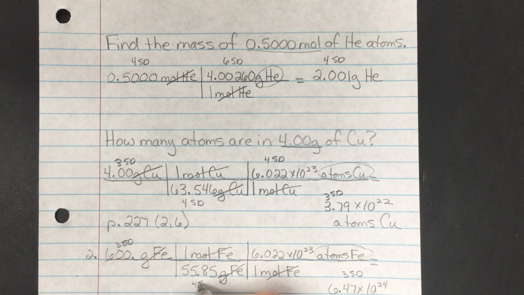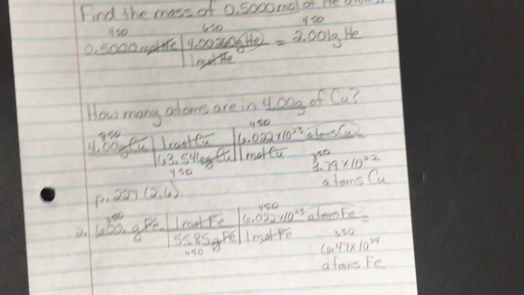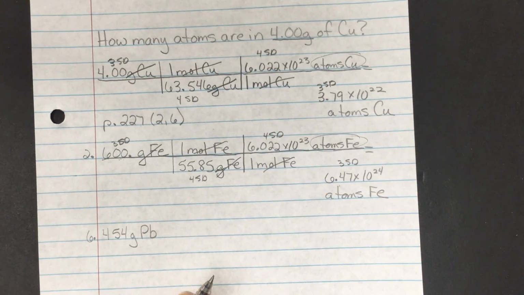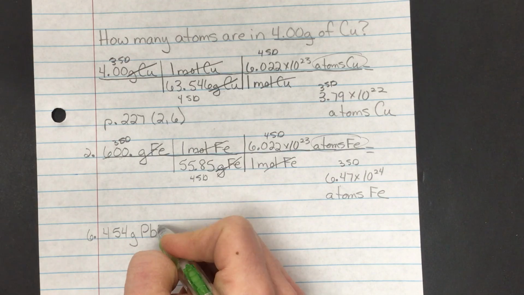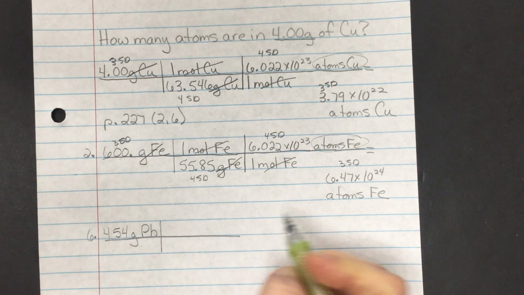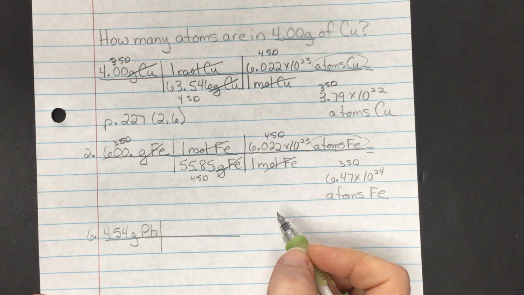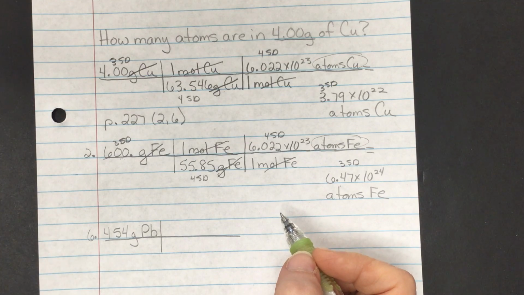I have 4 here, and I have 4 here, so I always go with the fewest. So I have 454 grams of lead. And I want to know how many moles that is.